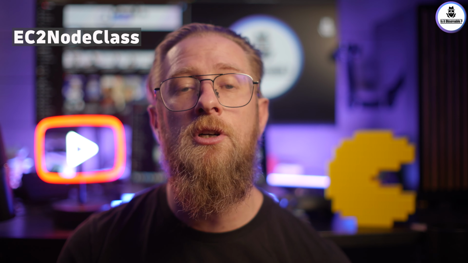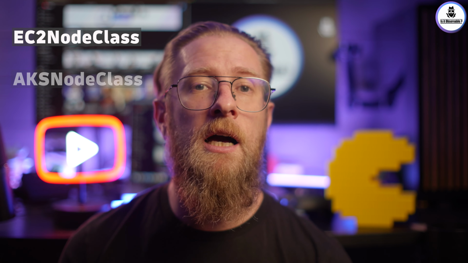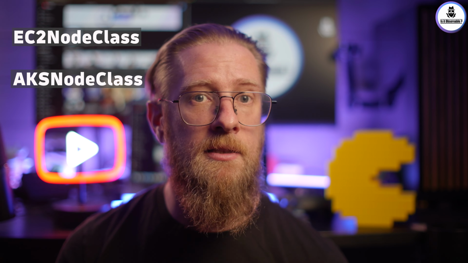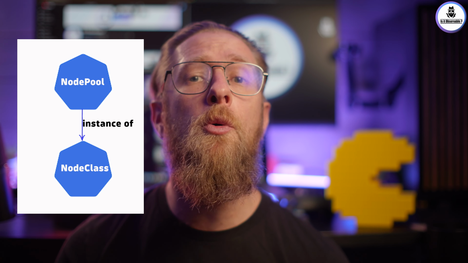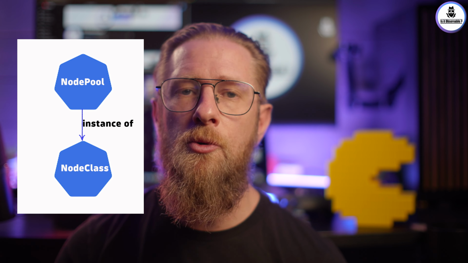NodeClass is the CRD that is specific to each individual cloud provider. So in the case of AWS, we will have the EC2NodeClass for EC2. For Azure, we'll have the AKSNodeClass, and we'll have the ECSNodeClass for Alibaba Cloud. The NodeClass is designed to map the node instance types that would be available within each provider. The NodePool would have a reference to that NodeClass, allowing Karpenter to interact properly with the right provider.